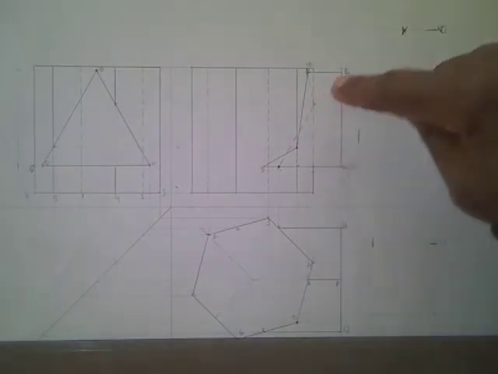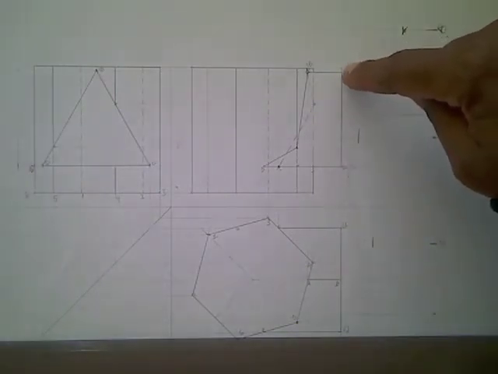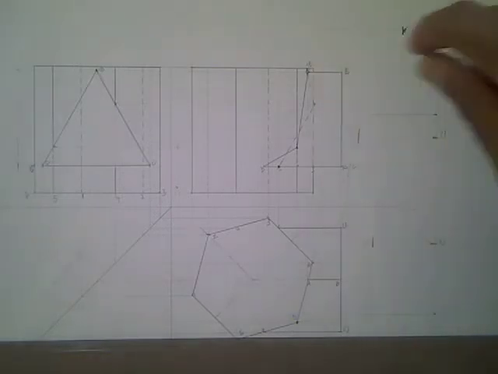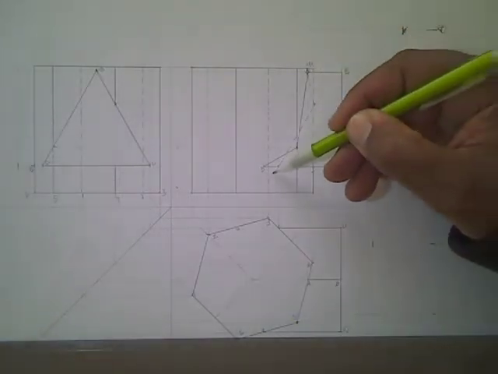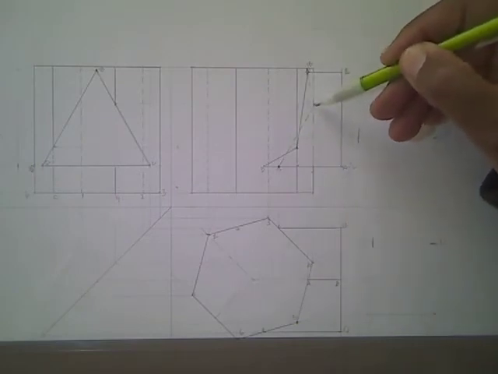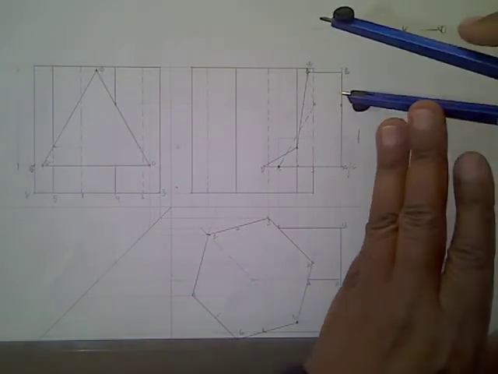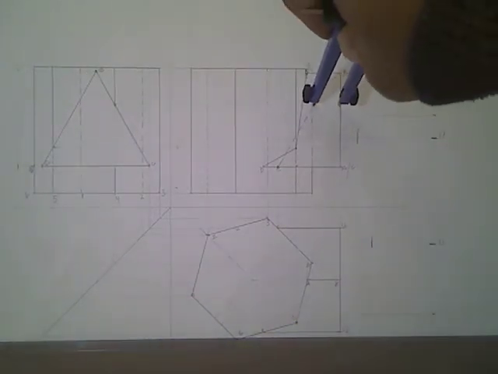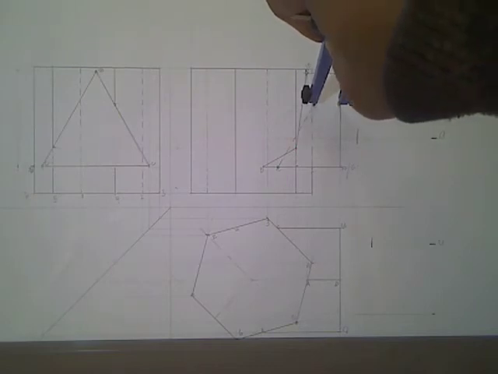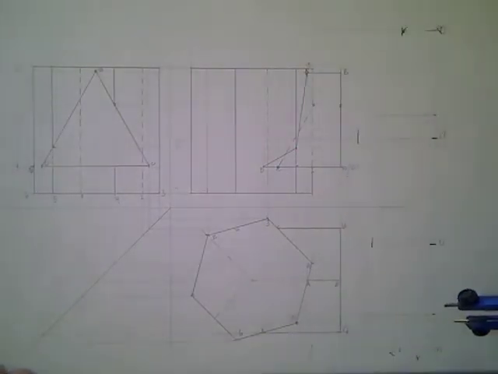Now, between B as I move towards C. From B, I'm moving towards C. From B towards C is that height.